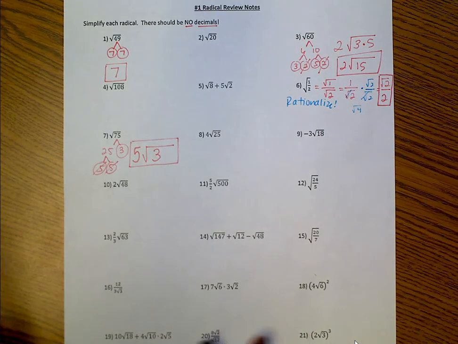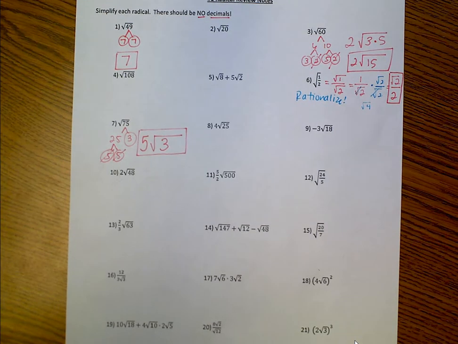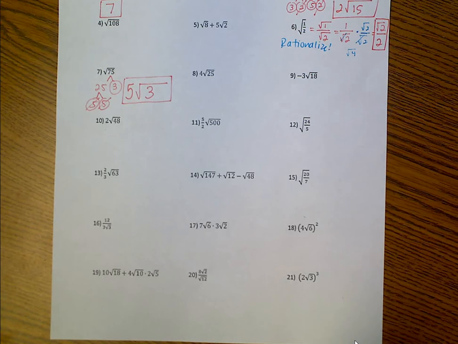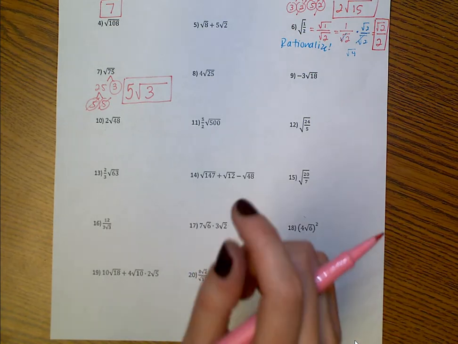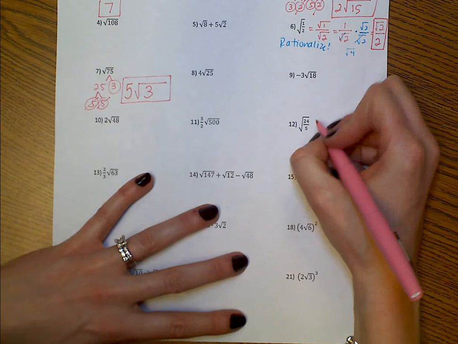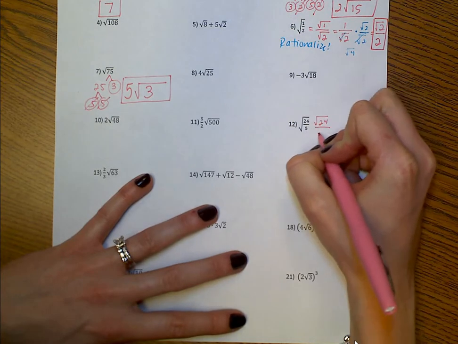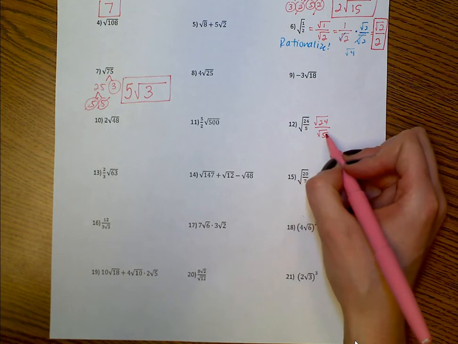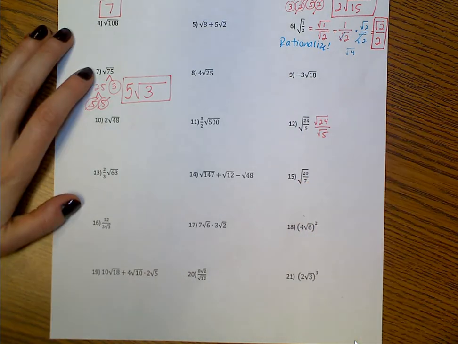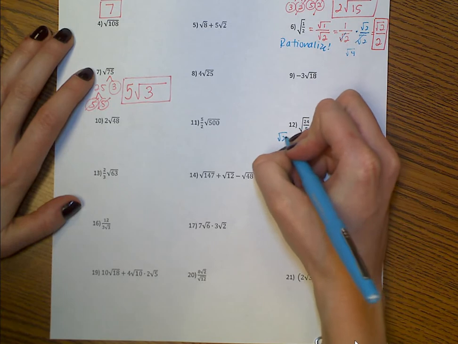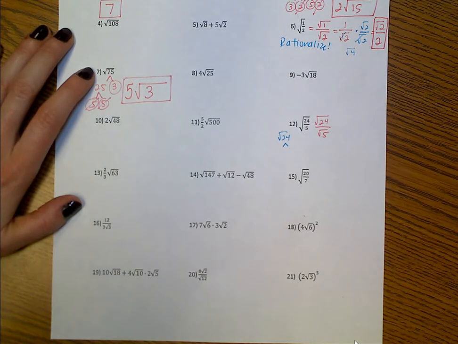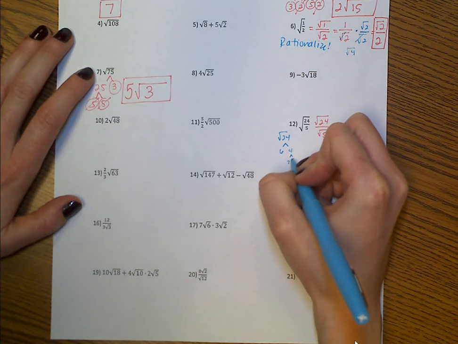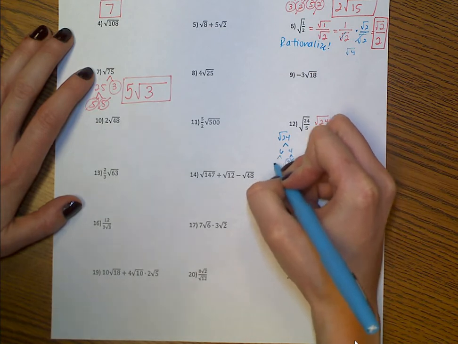Kind of weird. Let's jump down and look at number 12, which kind of looks like number 6. It's another fraction. So here's what I'm going to do. I'm going to give each number its own radical again. If I thought about factor trees, 5 wouldn't go anywhere because 5 is prime. But you guys, I could simplify 24 using factor trees. So let's see, I could do 6 and 4, and then 2 and 2. And I could do 3 and 2 for 6.